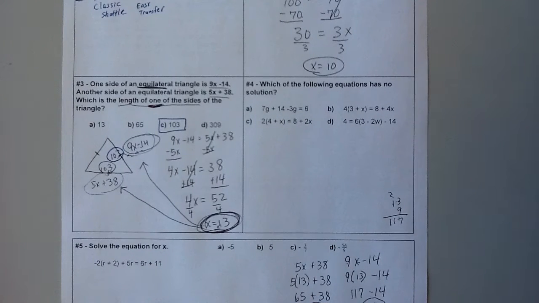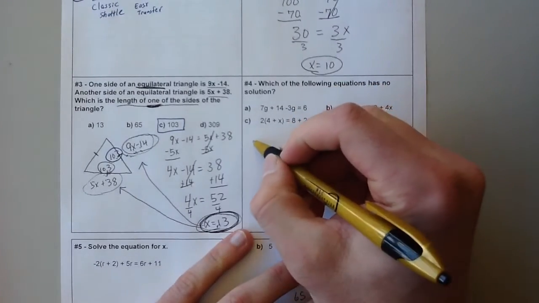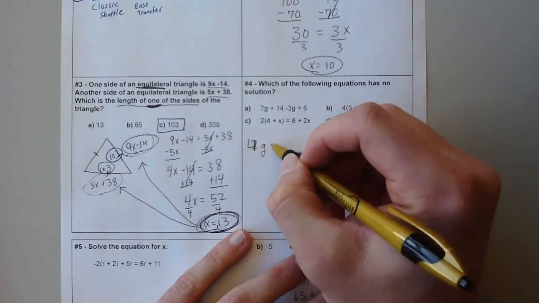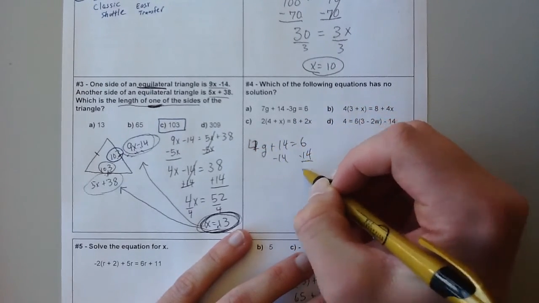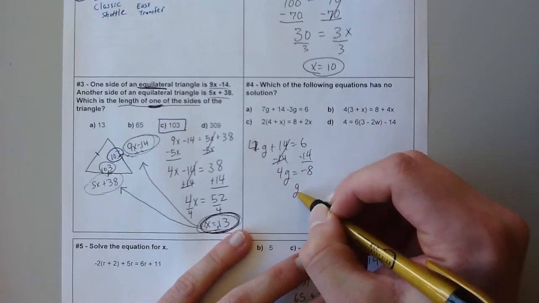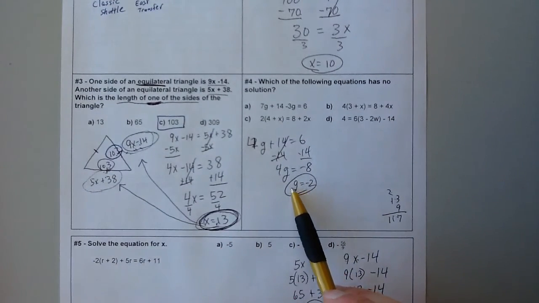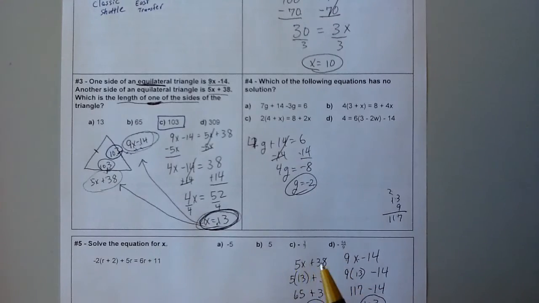All right? So if you solve A, it is going to give you a solution. 7g plus 14 minus 3g equals 6. If you solve that, you're going to get 4g plus 14 equals 6. Subtract 14, you'll get 4g equals negative 8, and g will be negative 2. Okay, so A is going to give you a variable value that is equal to negative 2. So there's one solution for A.